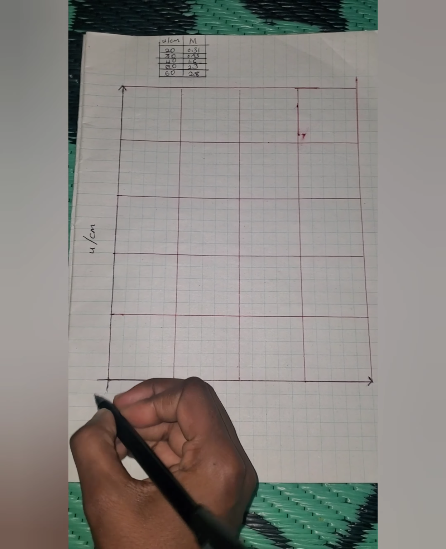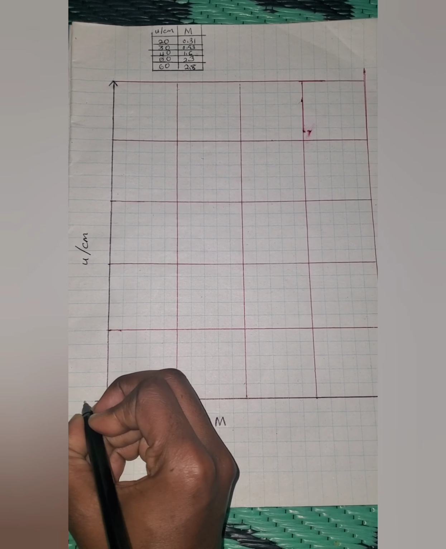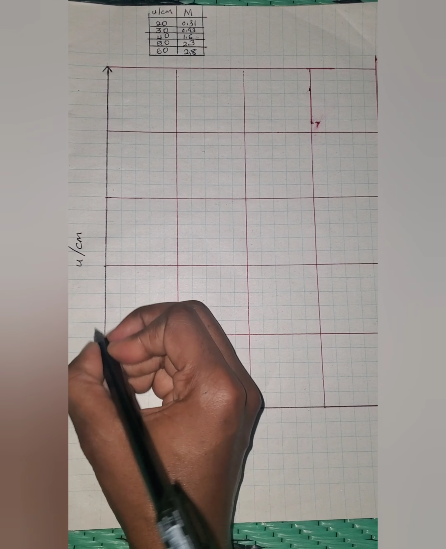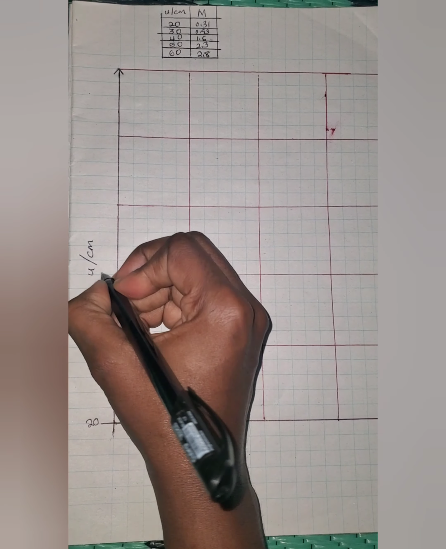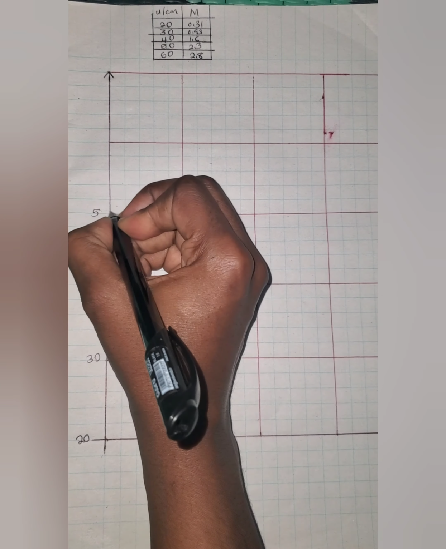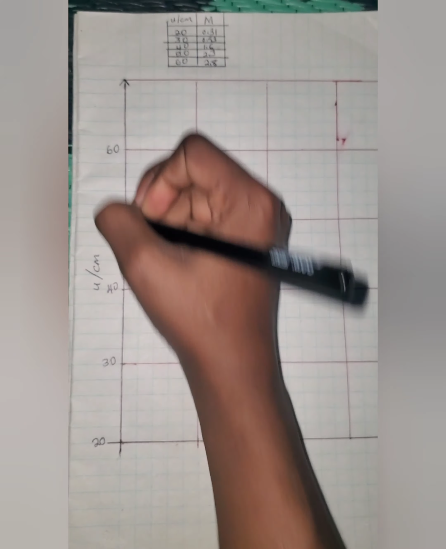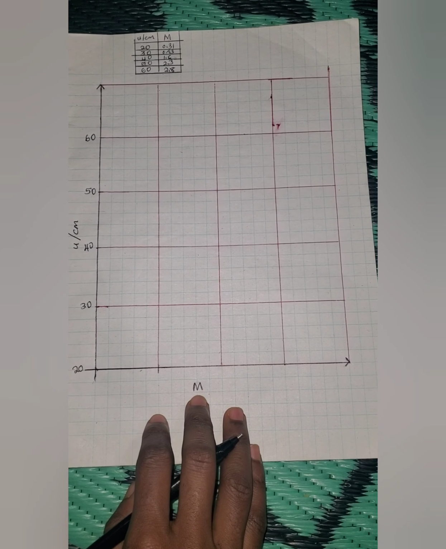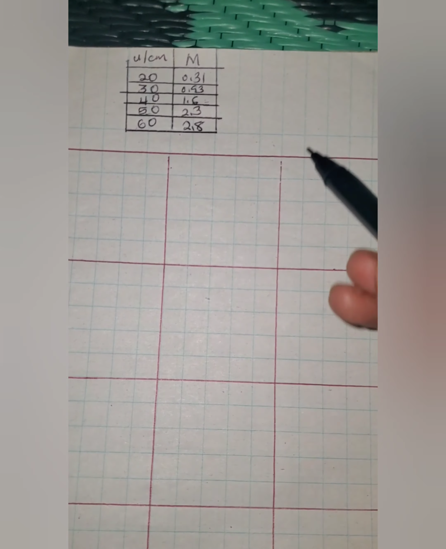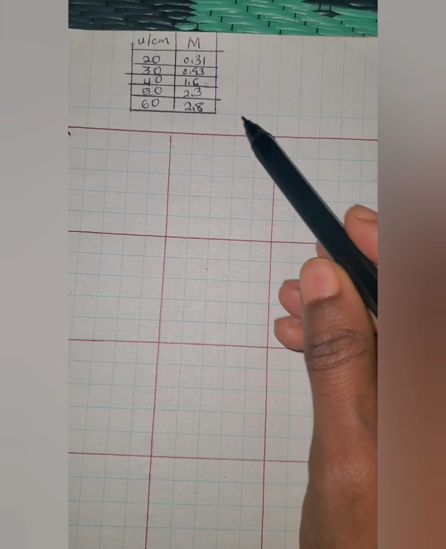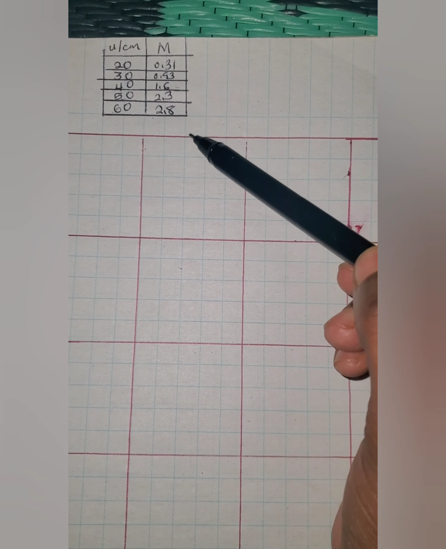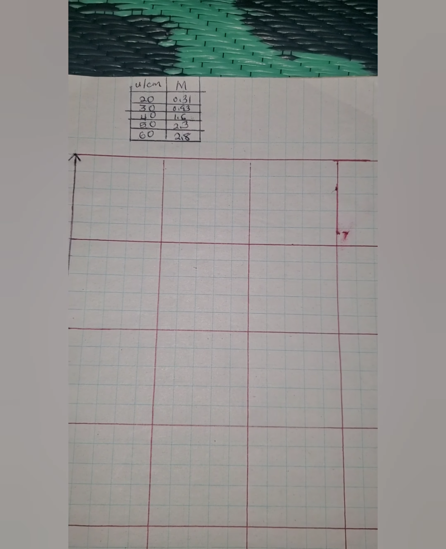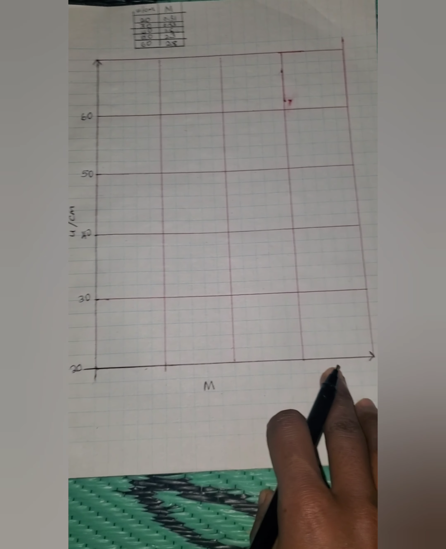So for u, we can actually start from 20, and here on our y-axis we can have 20 as the start value, then 30, 40, 50, 60. And then on our x-axis we've got values ranging from 0.31 to 2.8, so we need our values to be up to around 3.